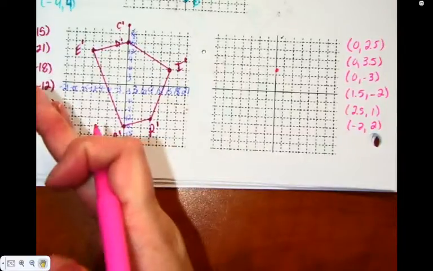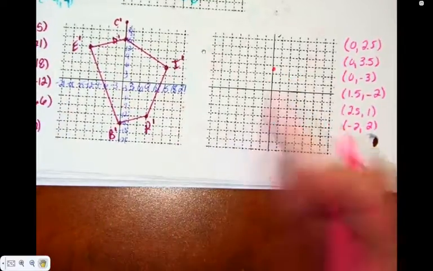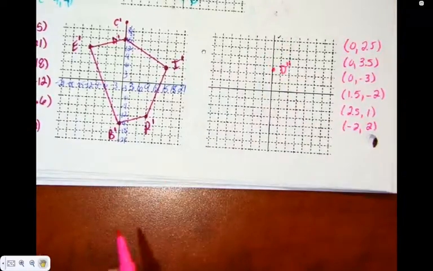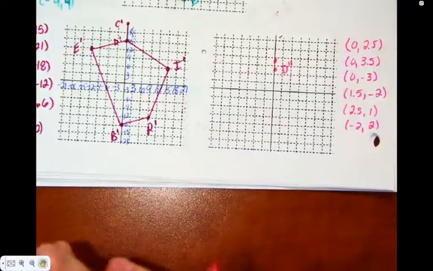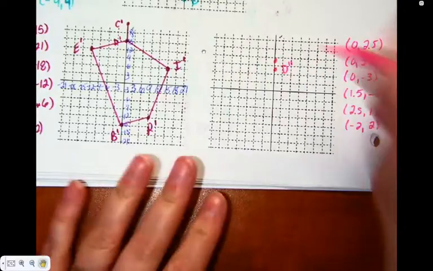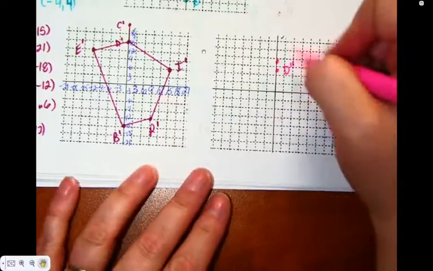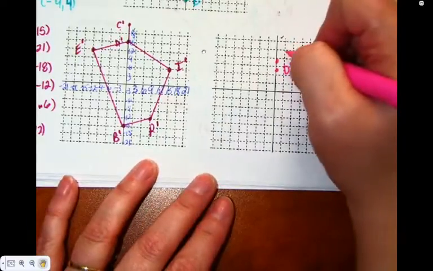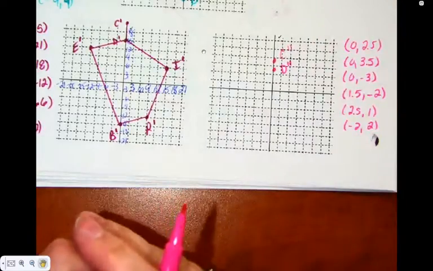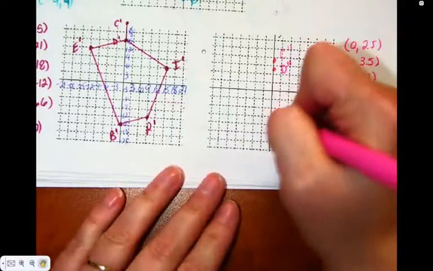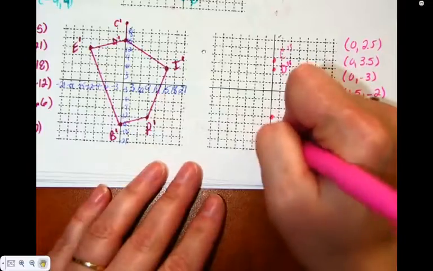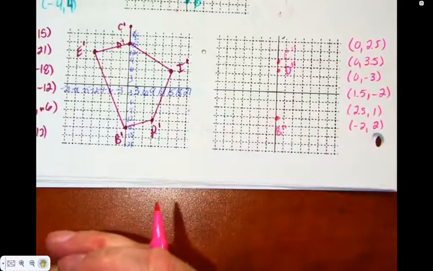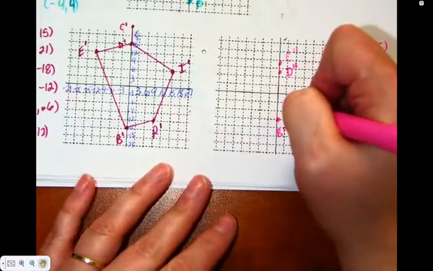Now we already called this one D prime, so what do we call this one? Double prime. D double prime. 0 and 3.5 will be called... But what are we going to call it? Double prime. What was the other one? That was just prime, right? C double prime. 0, negative 3. 1.5, negative 2.